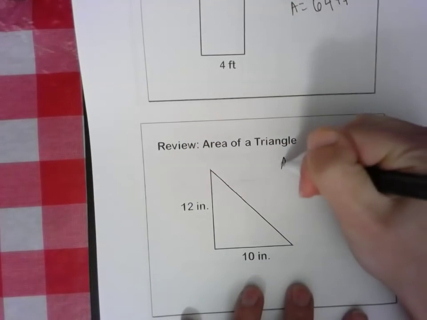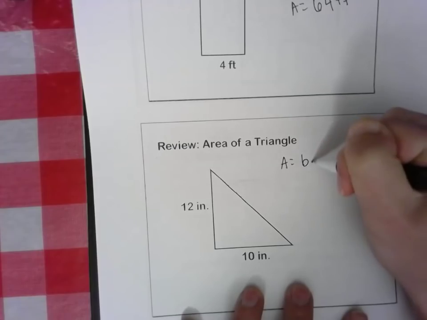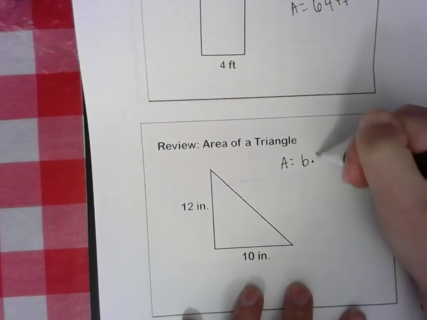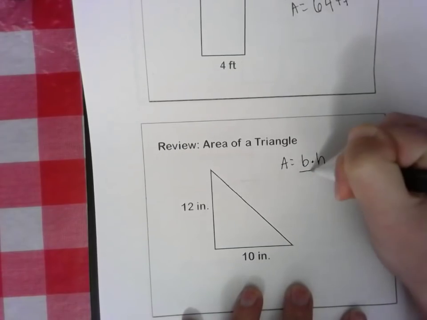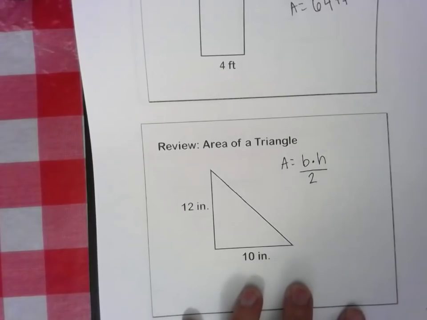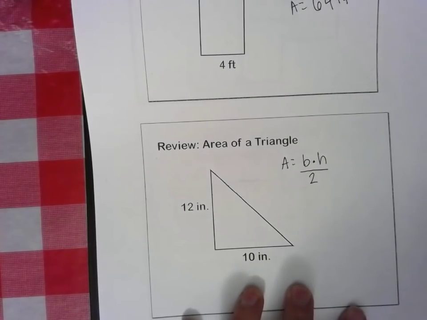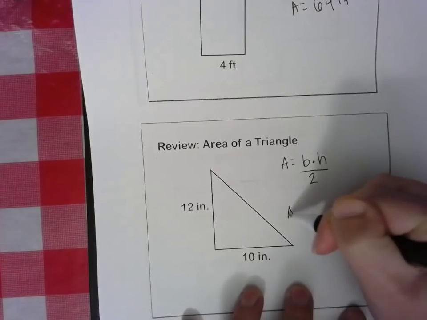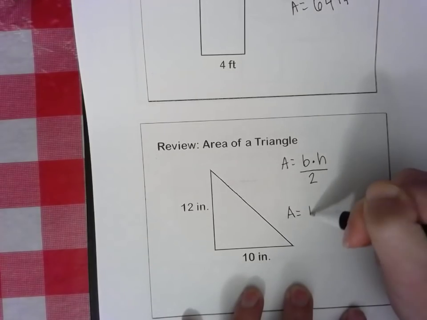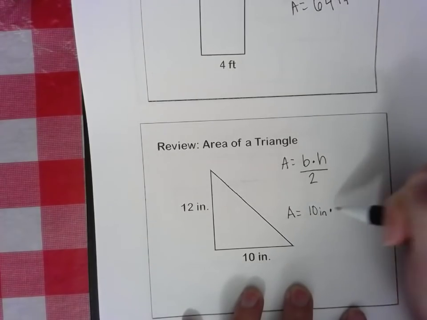Okay, moving on up. We have the area of a triangle. Area of a triangle is base, or B, times height, or H, divided by 2. I have a base and a height here, so that's good. My base is 10 inches times a height of 12 inches.